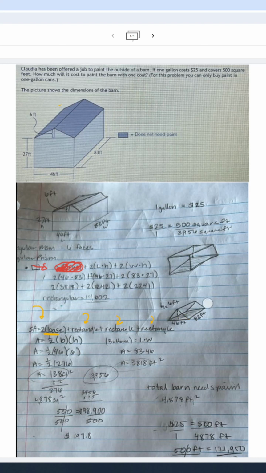So what are the parts that we are actually painting? It looks like we are only painting this part and the one in the back that would be a similar triangle, but facing the other side. So you only need the areas of those triangular shapes. So you don't need this one or this one or this one. So there's no need for this, and it's going to be only this part.